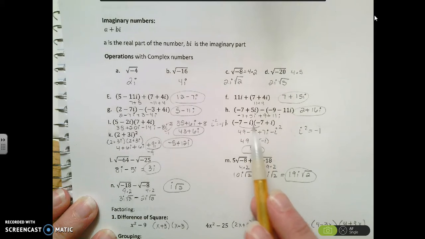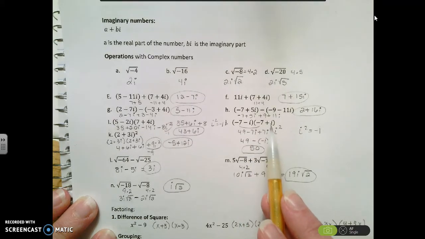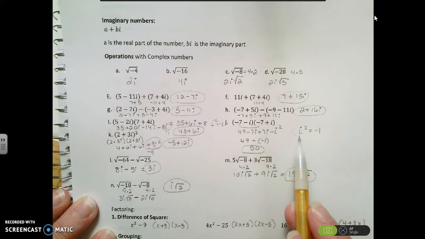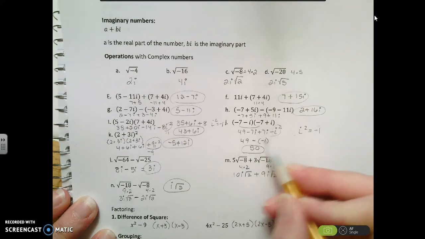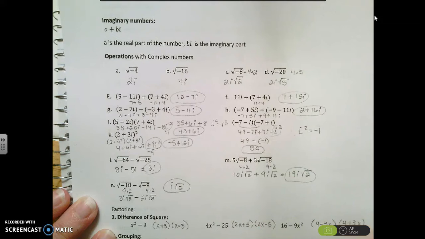+7i right here. And then we get minus i squared. And again, i squared is -1. So all of this right here becomes +1. So I get 50.